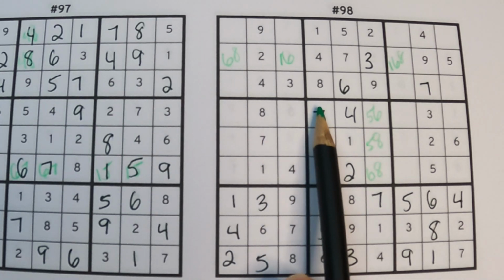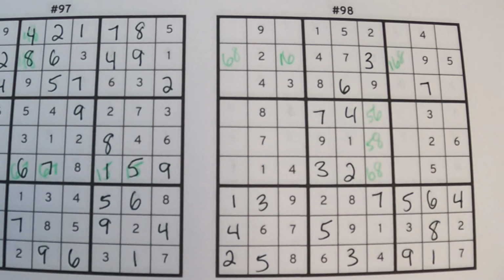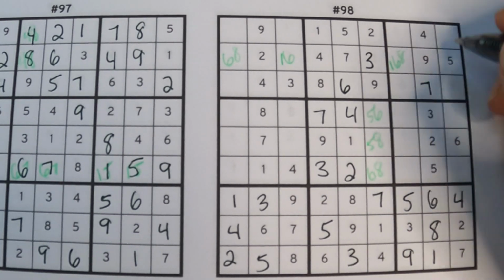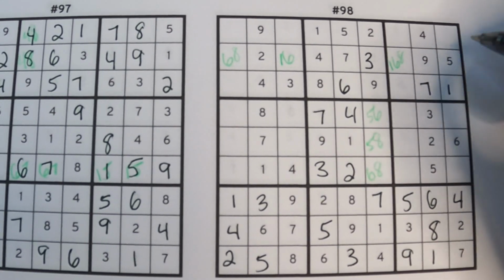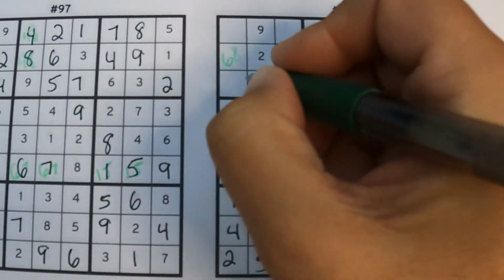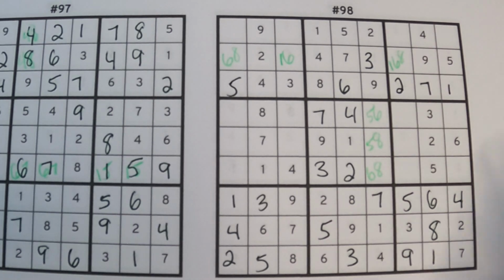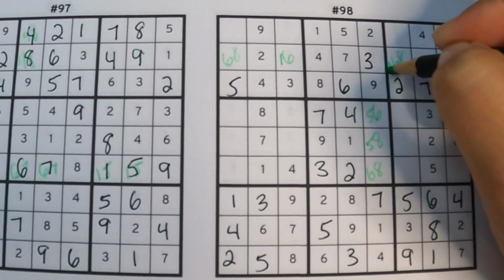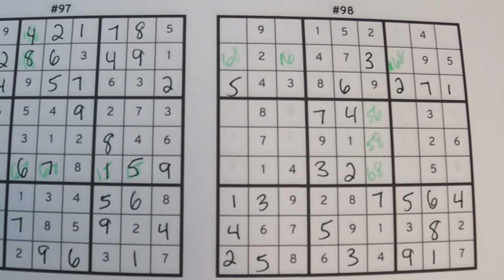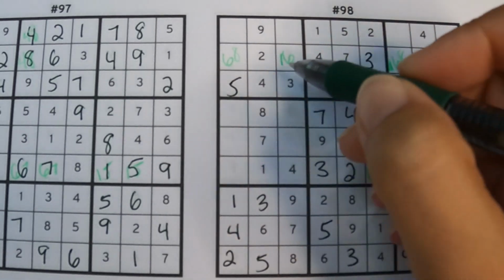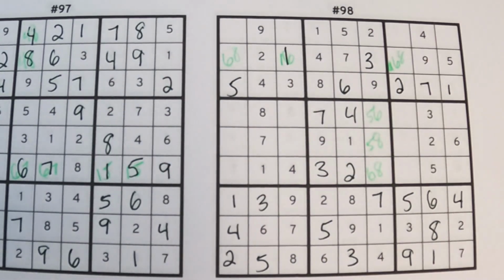For this row, we're missing 1, 2, and 5. We've got 2 and 5 here, so this is our 1. That 5 makes this our 2, 5. And with that 1, we can get rid of this 1. That means the only place the 1 can be in this row now is here.